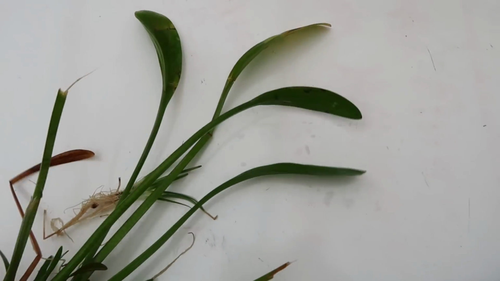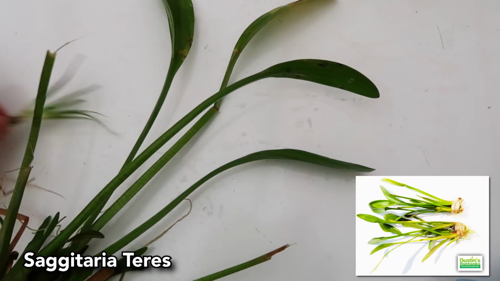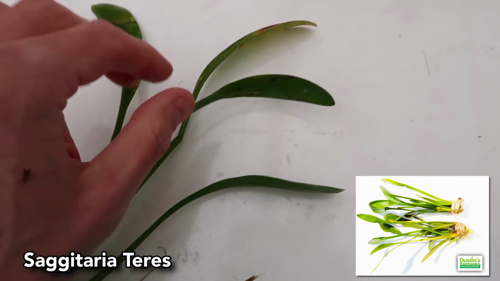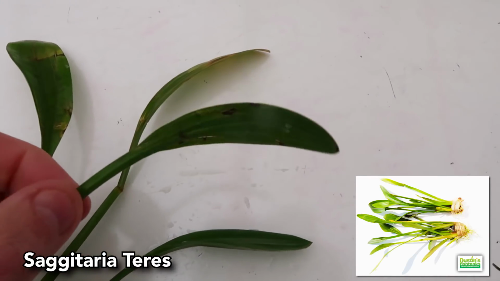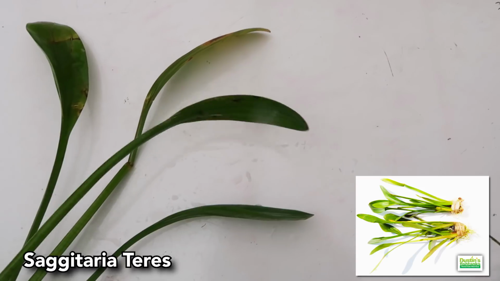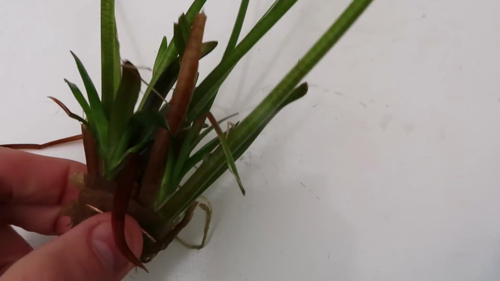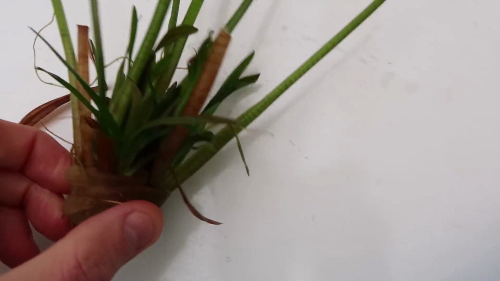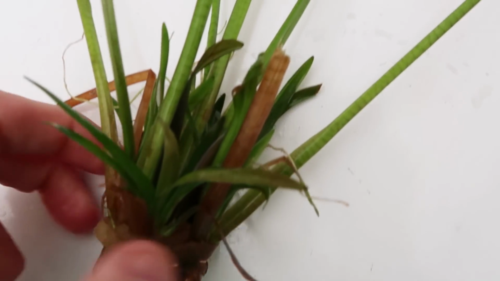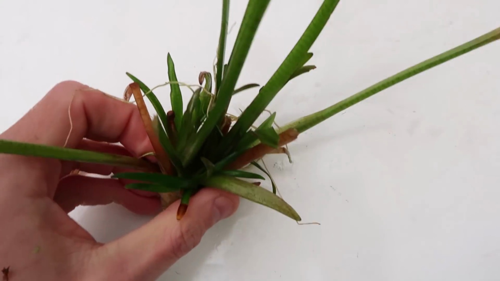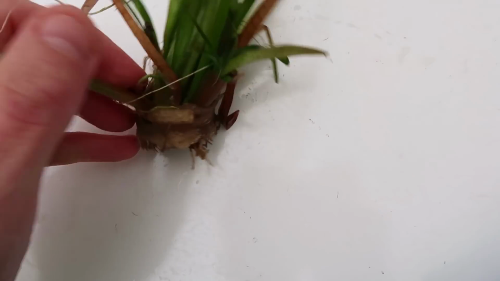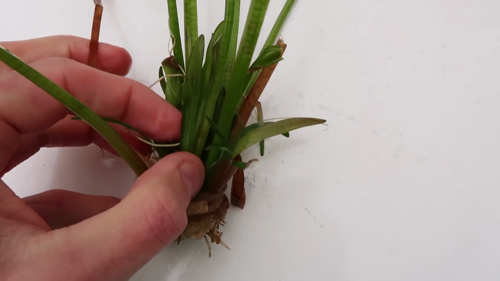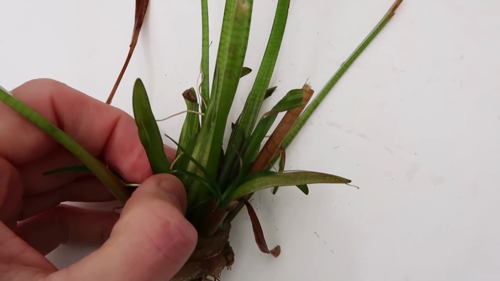This is Sagittaria Teres. Now notice, this is a bigger variety of Sagittaria. Look at these. Big spoon leaves, clearly grown above water. But look down here. When you see the underwater growth, you're golden. Underwater growth on Sag, both subulata, chilensis, and this Teres. Underwater gets the more pointy, non-spoon looking leaves like this.